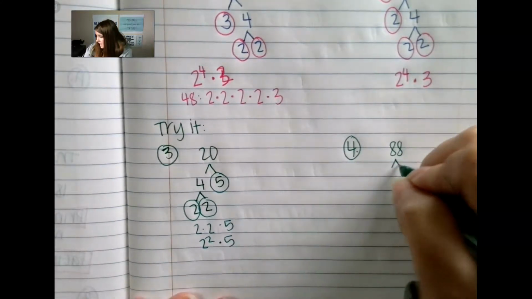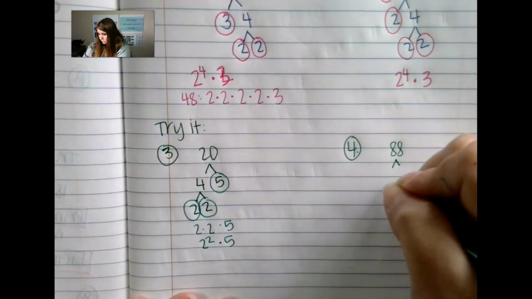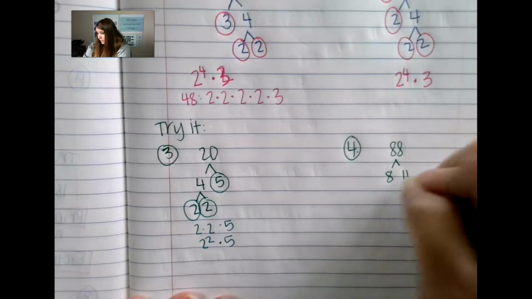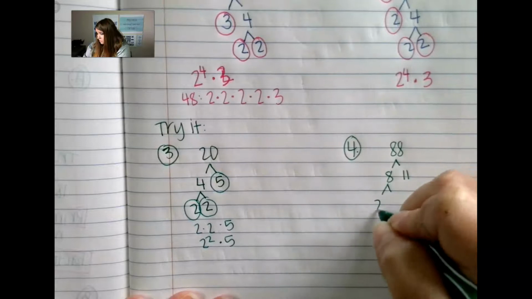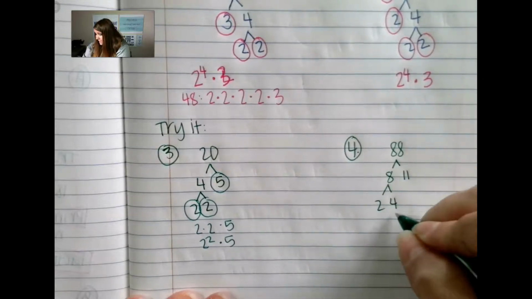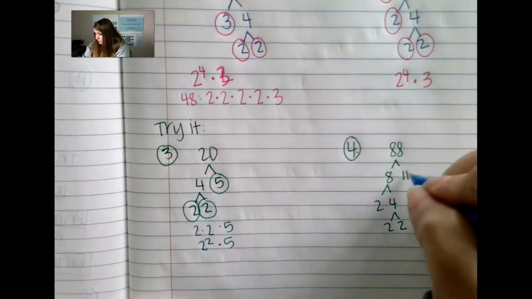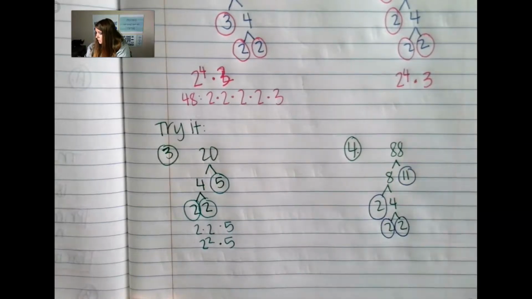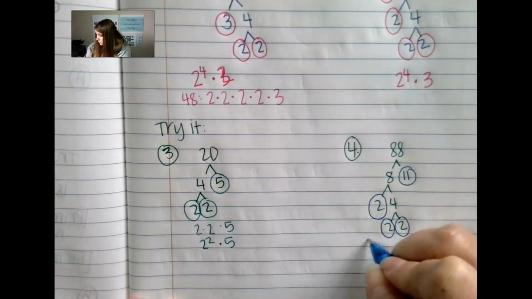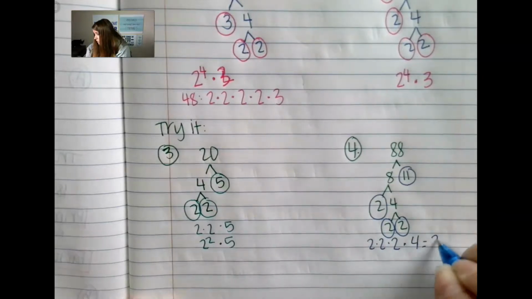Okay, let's look at 88. Well, let's see here. I know that 8 times 11 gives me 88. And I know that 2 times 4 is 8. And I know that 2 times 2 gives me 4. So 11 is already prime. I have 2's here. So my prime factorization for this one is 2 times 2 times 2, which equals 2 to the third power.